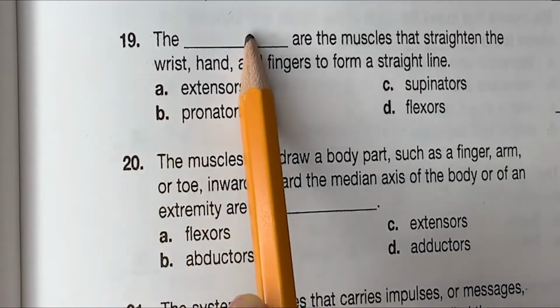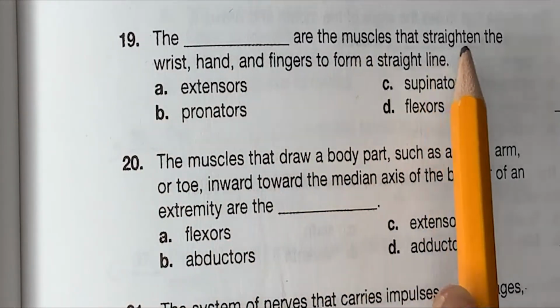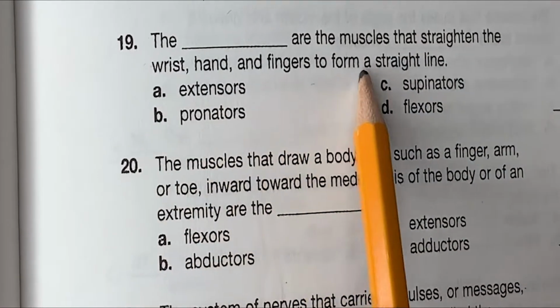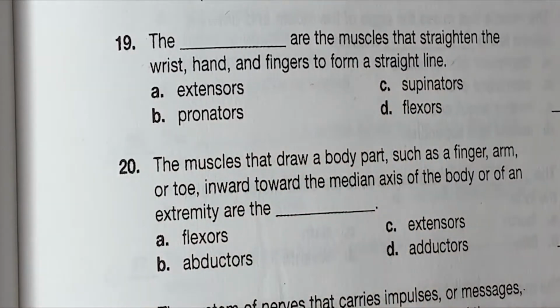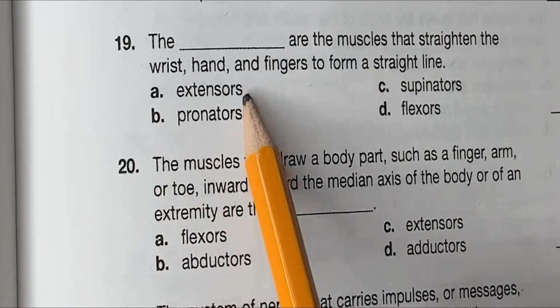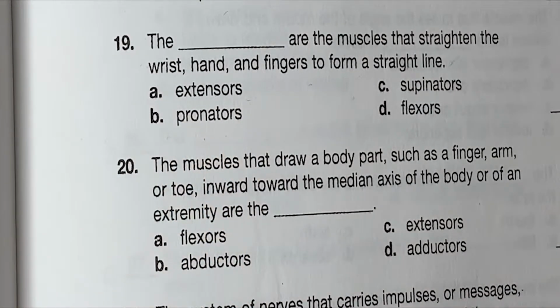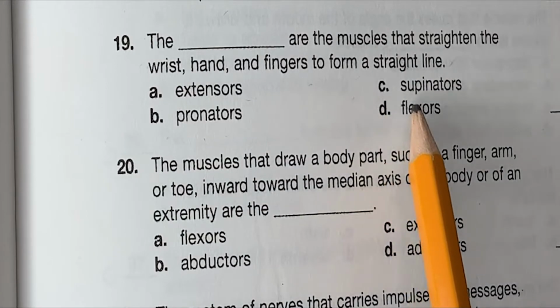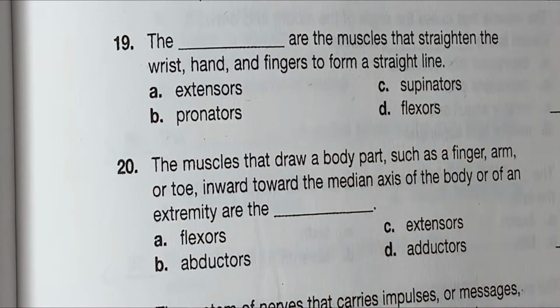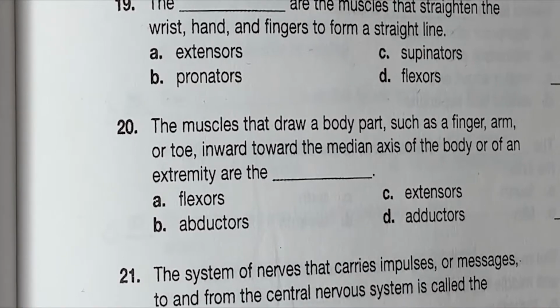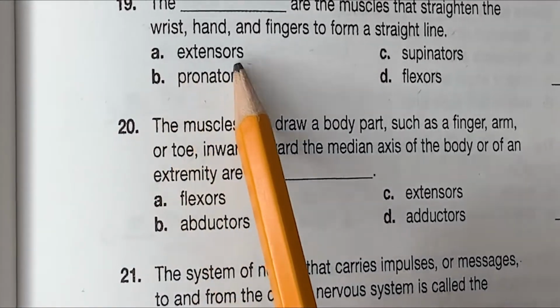19. The blank are the muscles that straighten the wrist, hand, and fingers to form a straight line. Is it A, the extensors, B, the pronators, C, supinators, or D, flexors? And the correct answer is A, extensors.